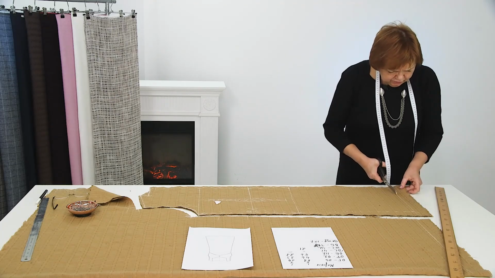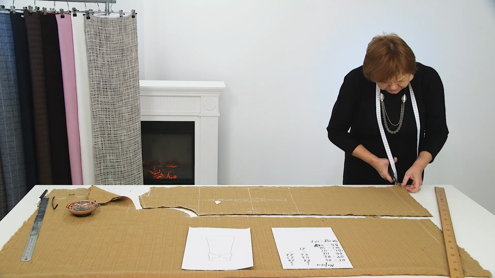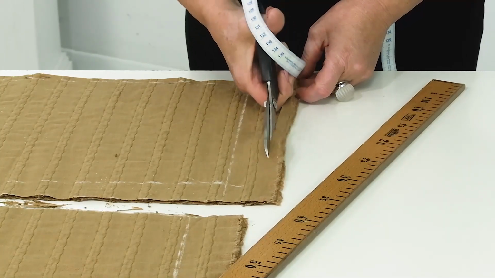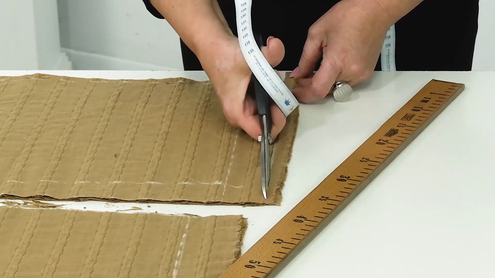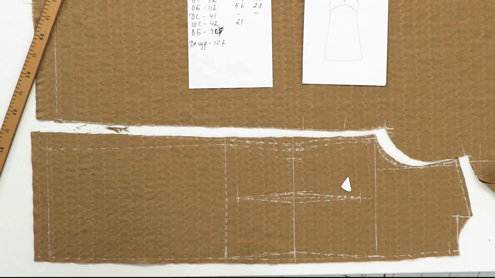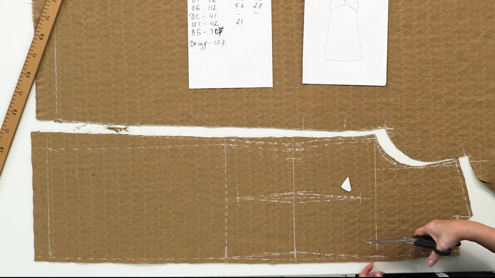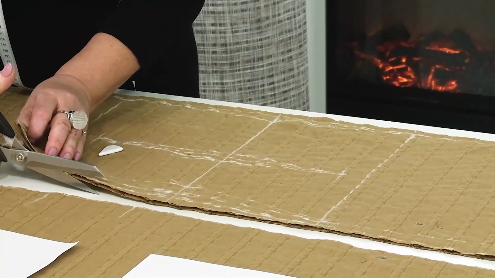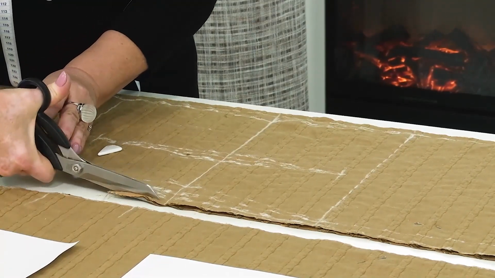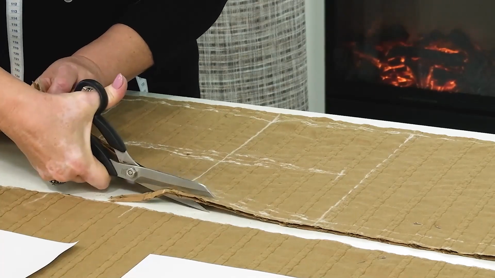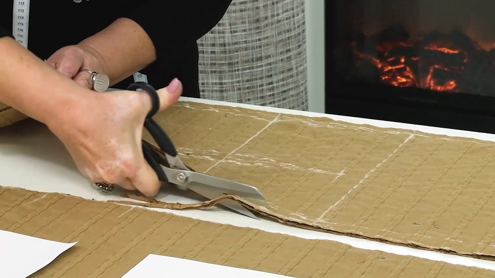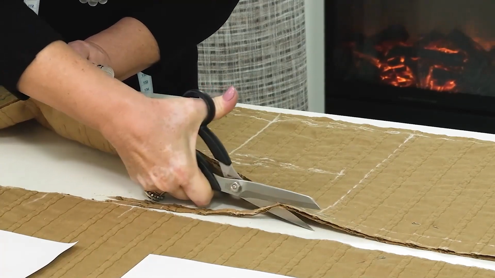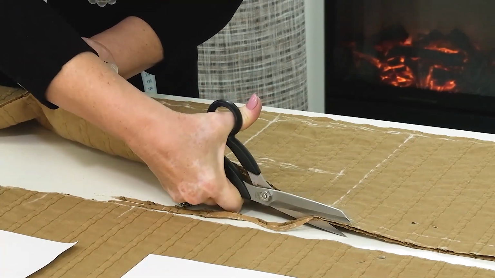Add some 4 centimeters for the hem. Cut a curved line on the center of the back. You see, right now I'm perfecting the line. It is quite difficult to cut this fabric. I'm working on the beauty of the lines.